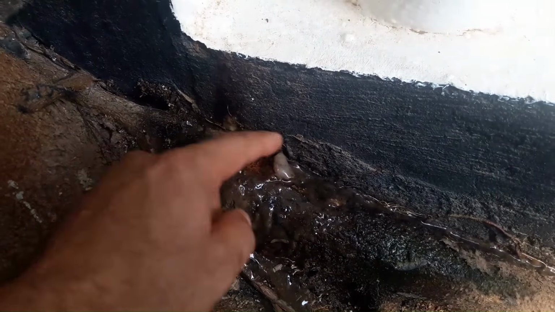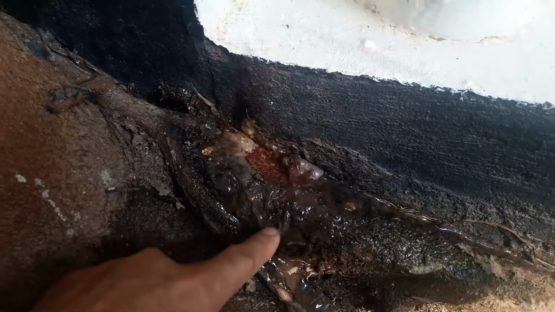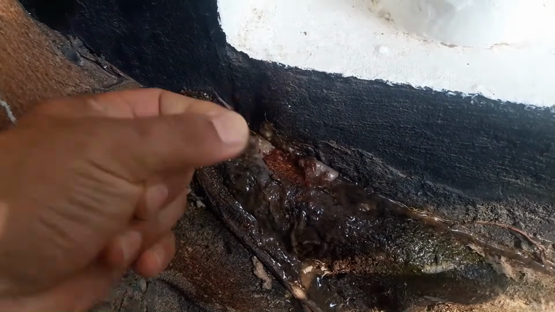I'm outside here to show you why the drain line was clogged. Look at the mold. That's how it looks. I have already cleaned the drain pan. Actually, it wasn't very dirty.